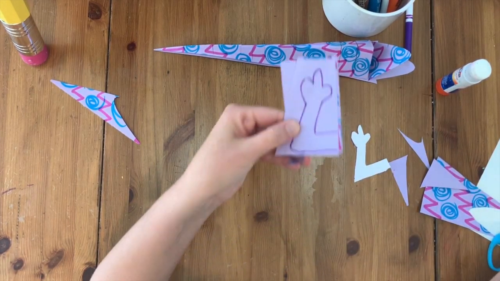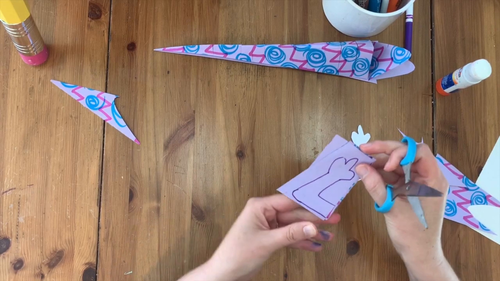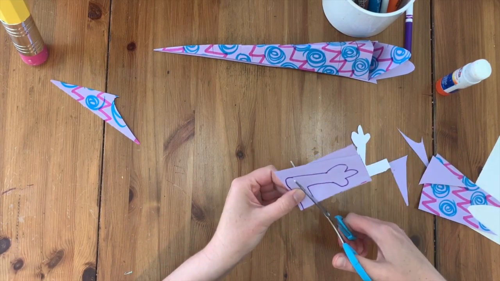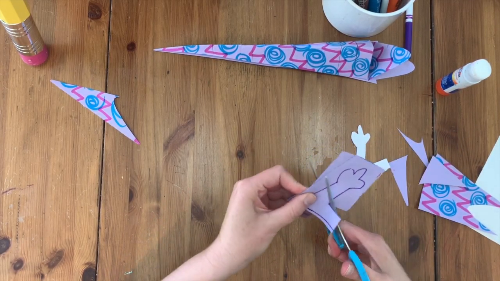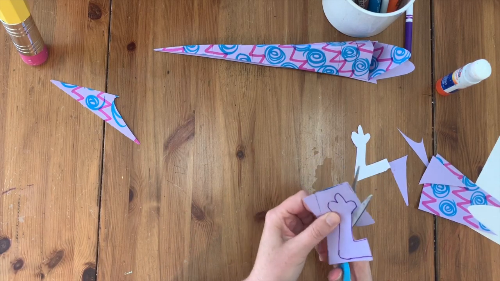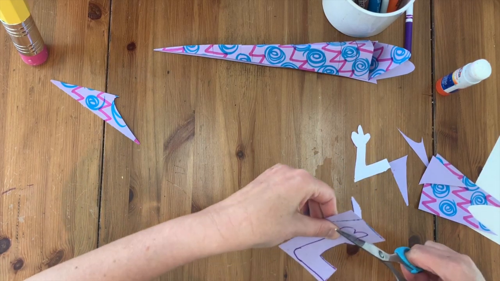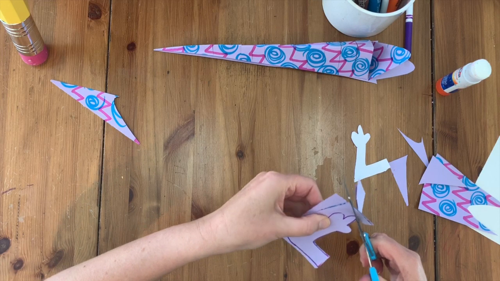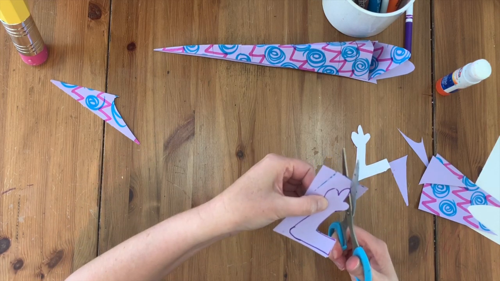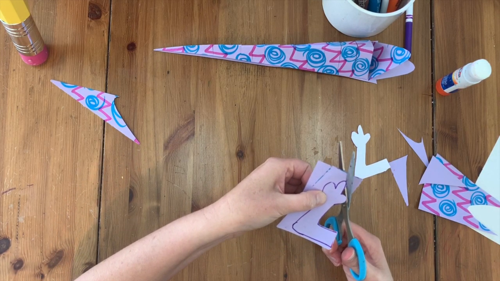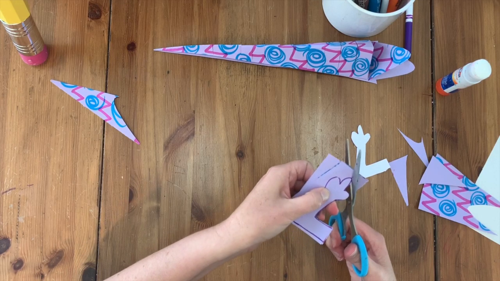I'm actually cutting all 4 pieces of paper together. If this is too much for you, you can do it one at a time or groups of 2. And I'm really making sure to pinch the papers together so they're not moving around. That way they're all evenly cut.